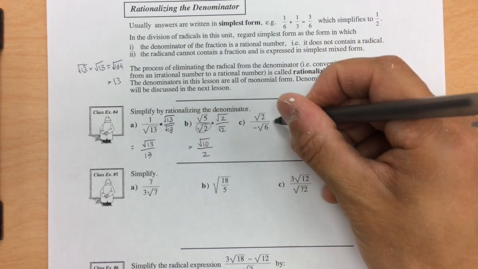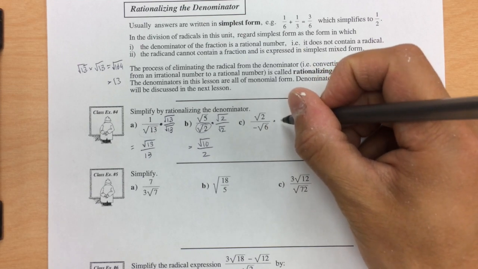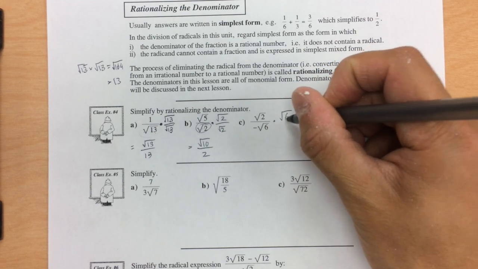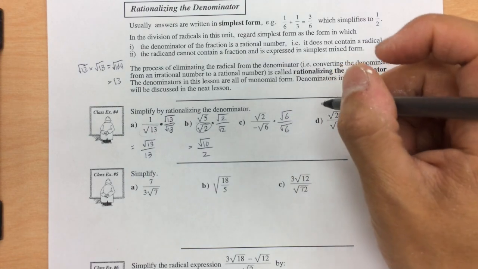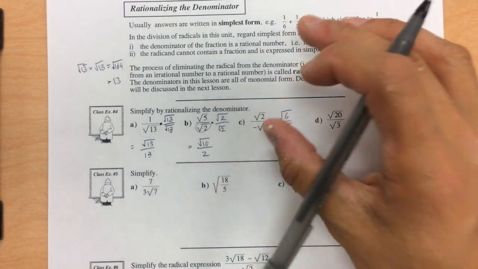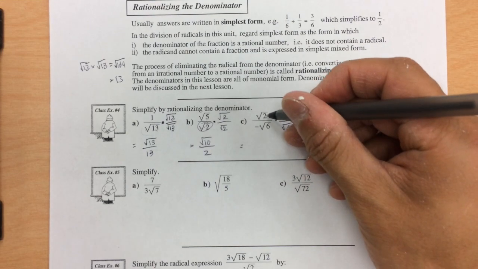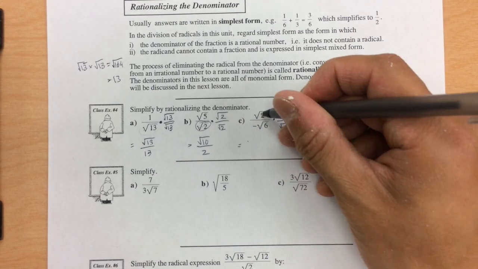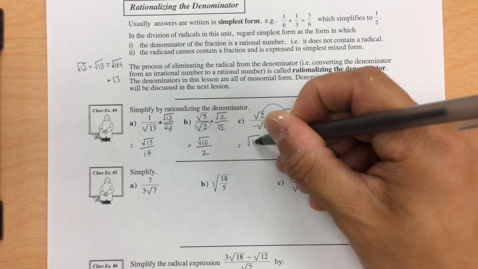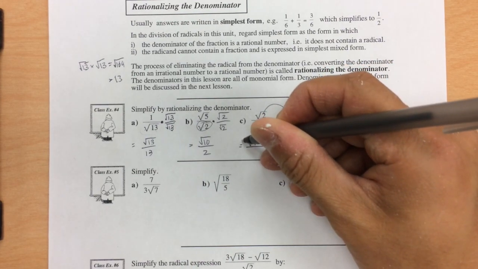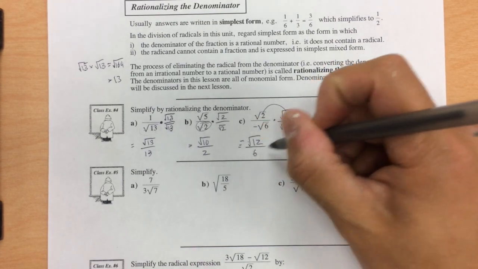In this case, we're going to multiply by the square root of 6. Even though there's a negative sign, we're going to leave it negative. So I'm going to be left with the square root of 12. So 2 times 6 is square root of 12, and that's negative over 6.